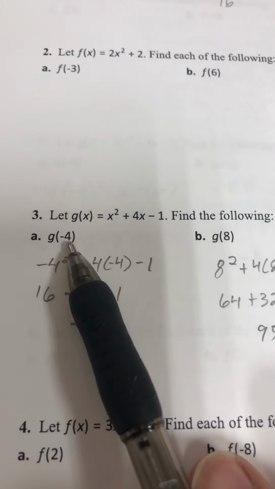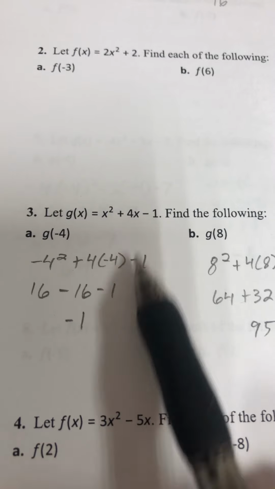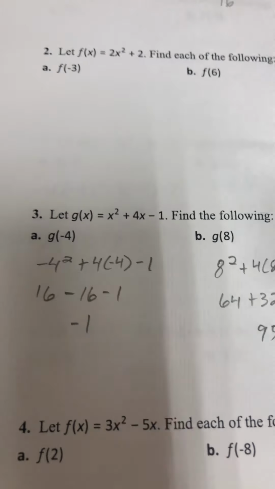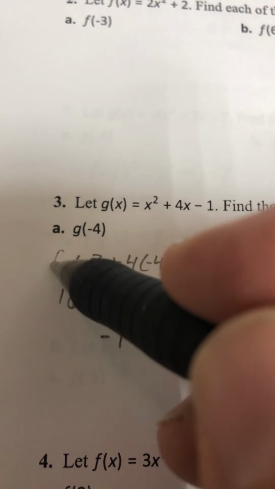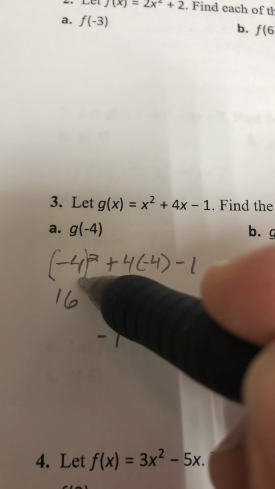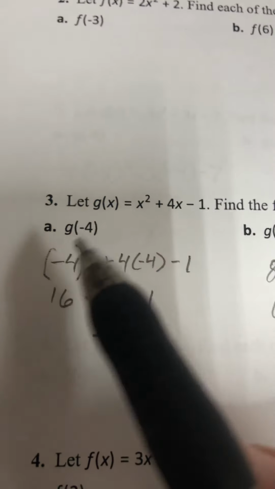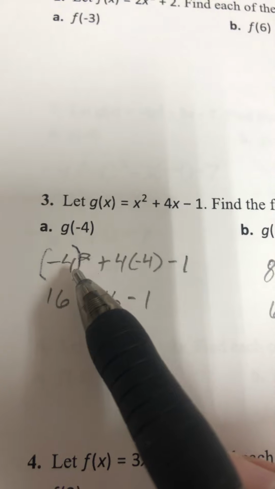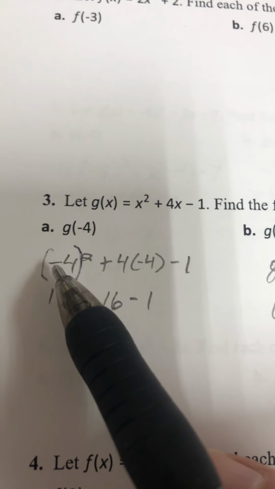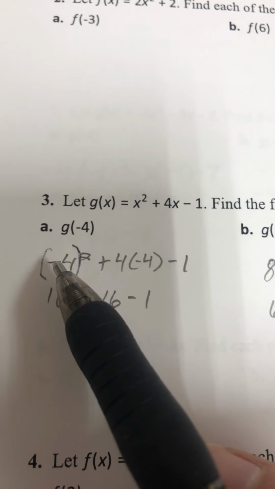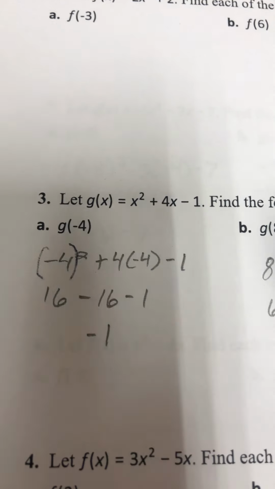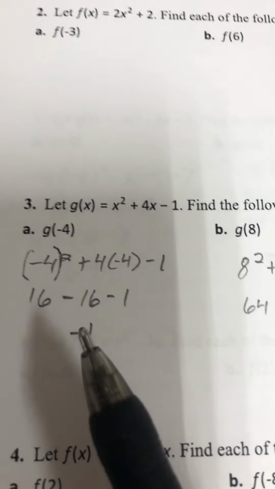Let's take a look at number 3. I'm substituting a -4 in for x whenever I see the x. Once again, if you're using a calculator, I would put that in parentheses, because if you don't, it will square the 4 but not take the negative into consideration, and you would still have a -16 out here, and you get a wonky answer.